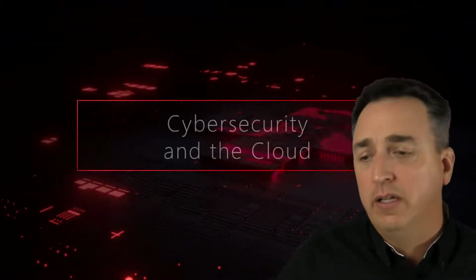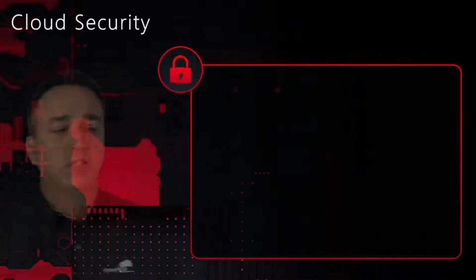Right, so now we're going to take a look at and focus on cybersecurity and the cloud. This is in reference to what are the things we need to keep in mind when it comes to securing the different resources and the services we have available to us in the cloud. And there's no way, shape, or form here that we're going to be able to cover absolutely everything.